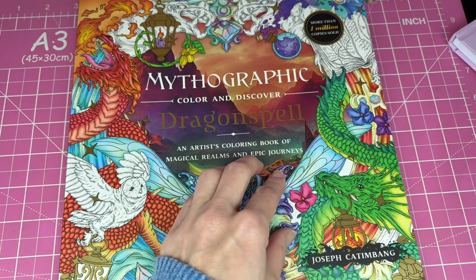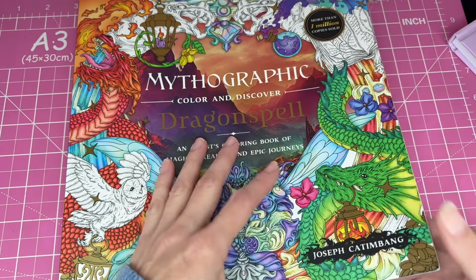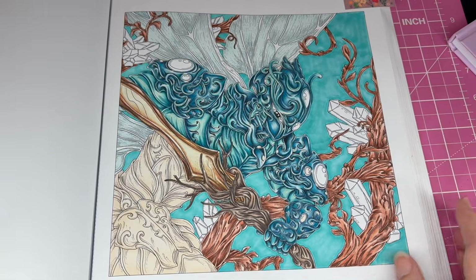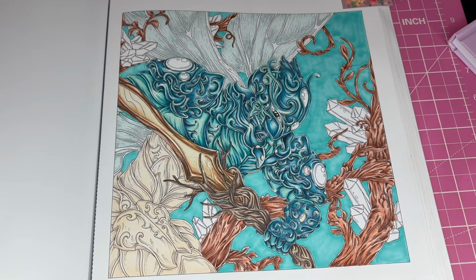So I just want to show you the page that I'm going to be using for this demonstration, and it is this Dragonite page. As you can see, it's mostly colored, and I used the exact process that I'm going to show you in this video.